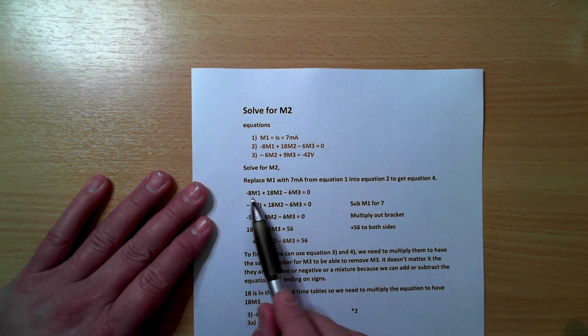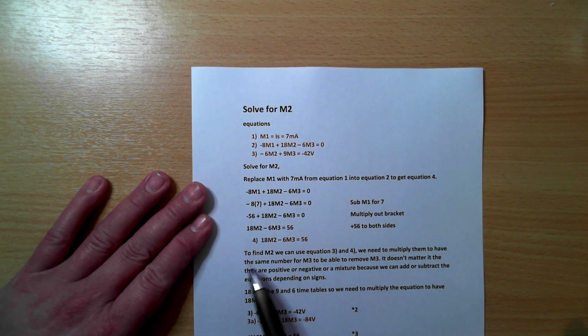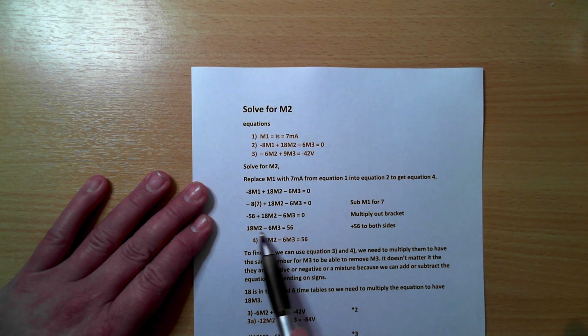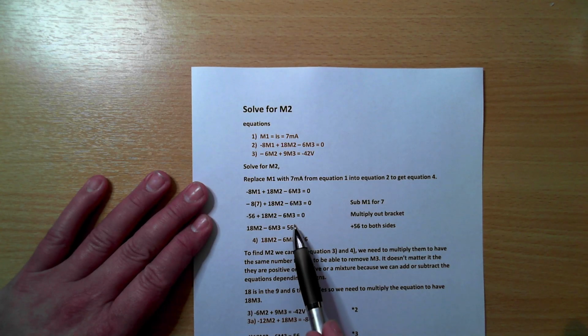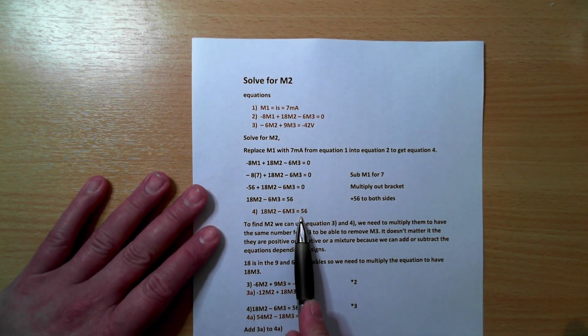So this is our equation. We substitute in our 7. We then multiply that out, and we're going to then times both sides by 56, so we end up with 18M2 minus 6M3 equals 56. So that's our equation 4.